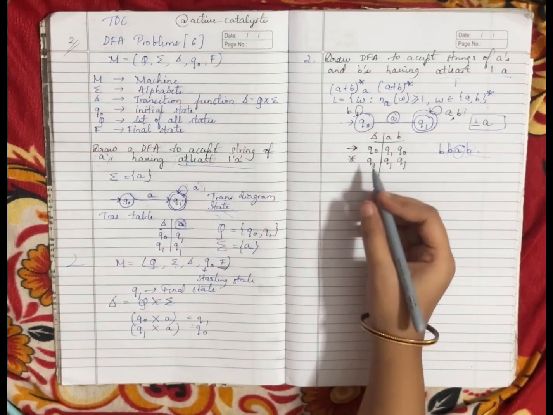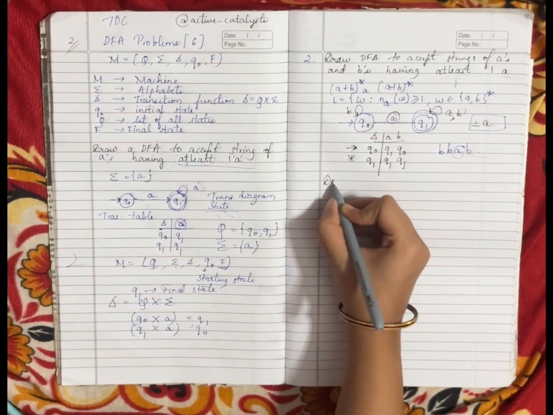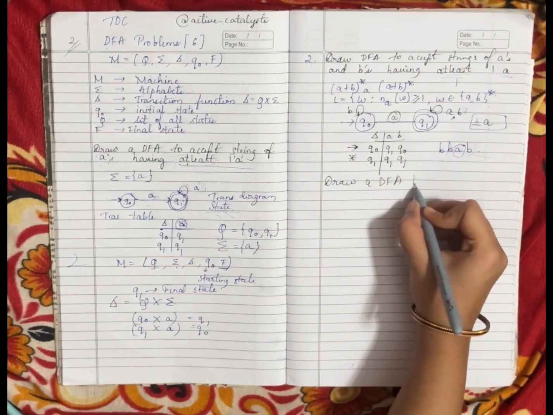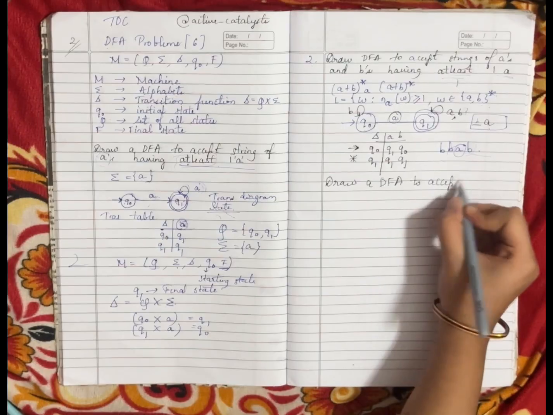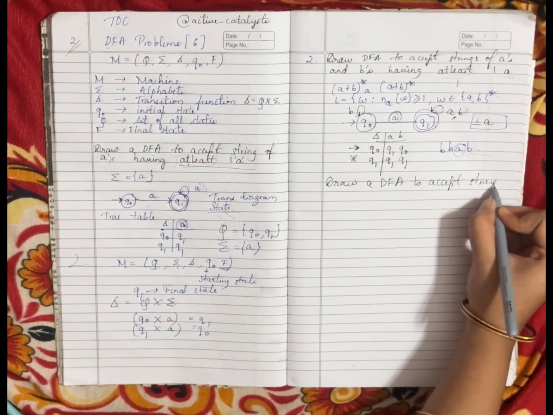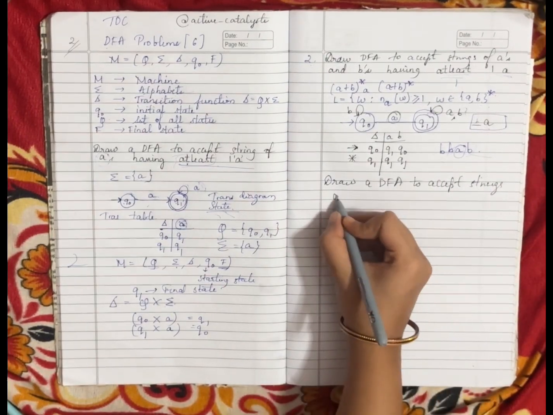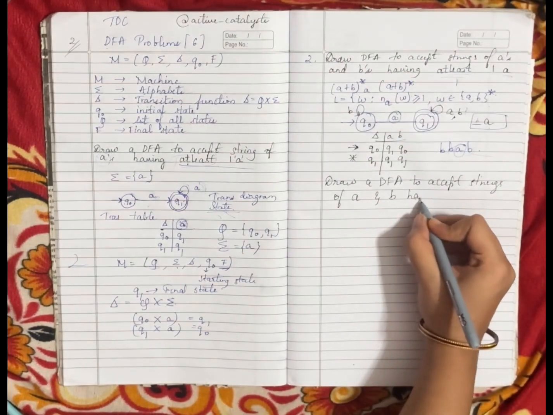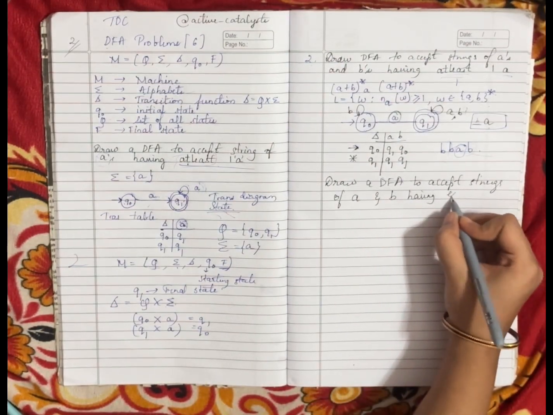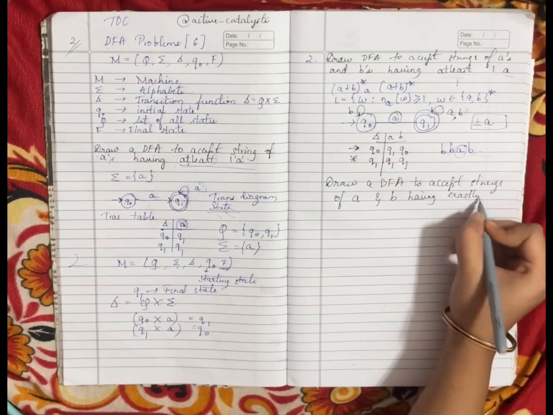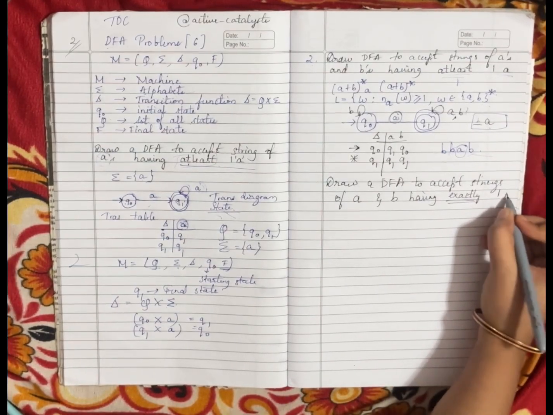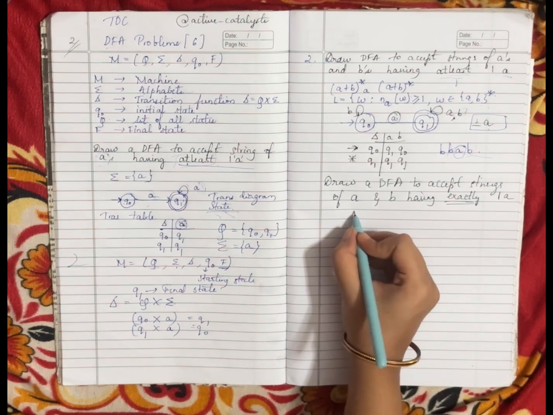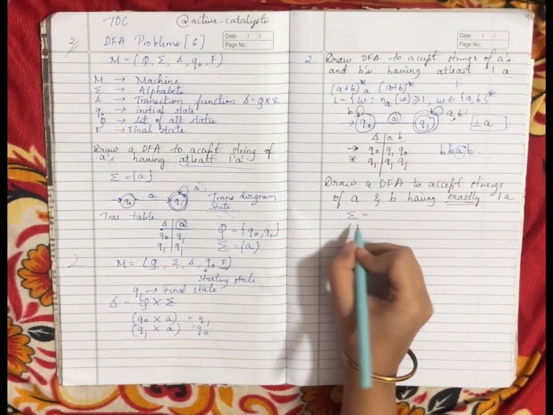Now let us consider the third question, which says draw a DFA to accept strings of A and B having exactly only one A. So in this condition, first of all, let us write the value of sigma, that is the alphabets.